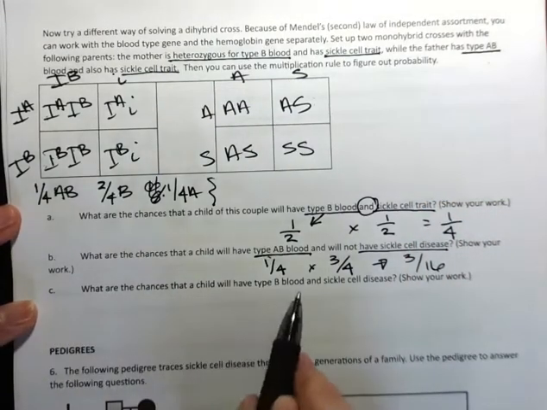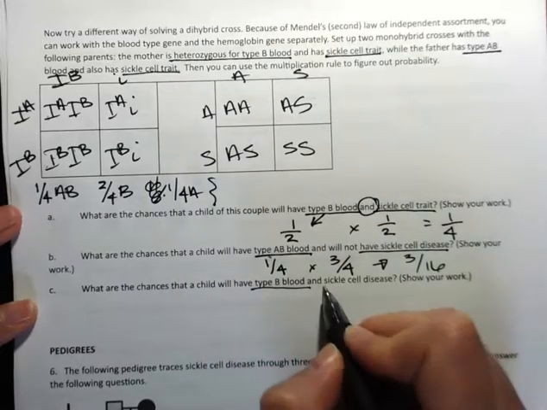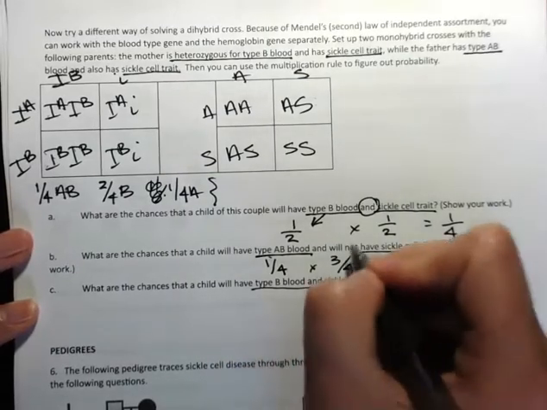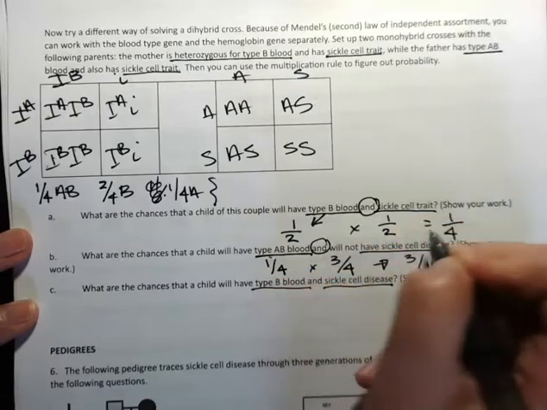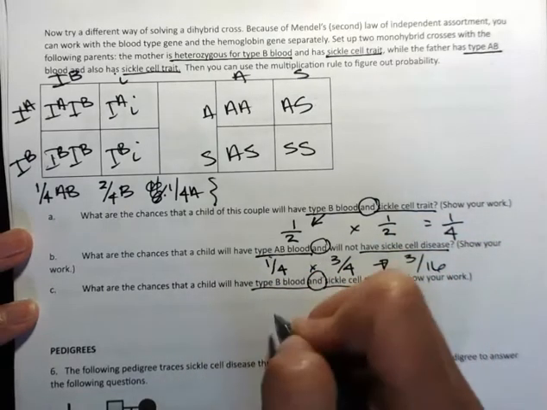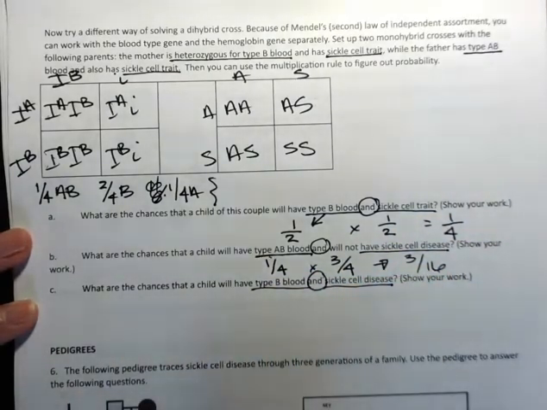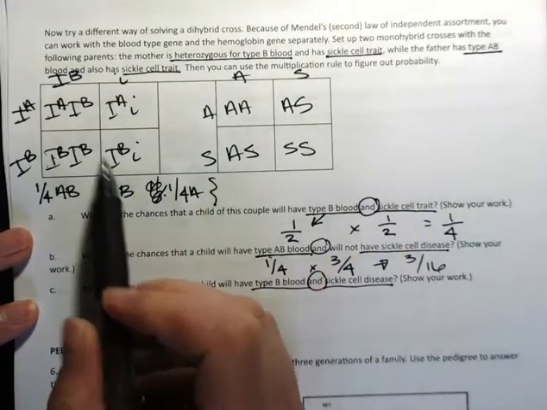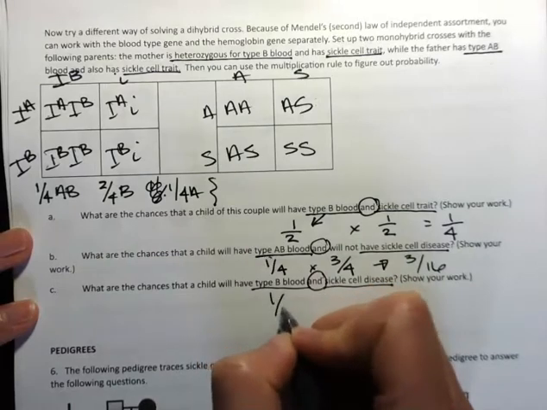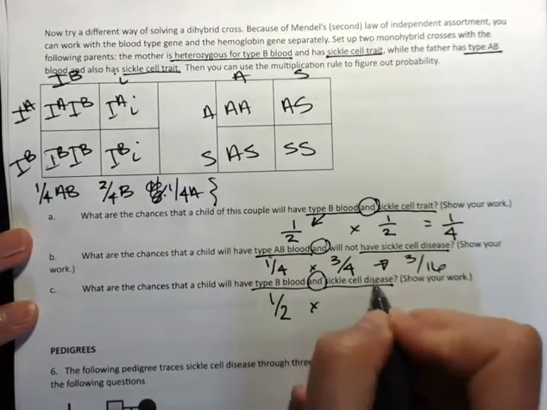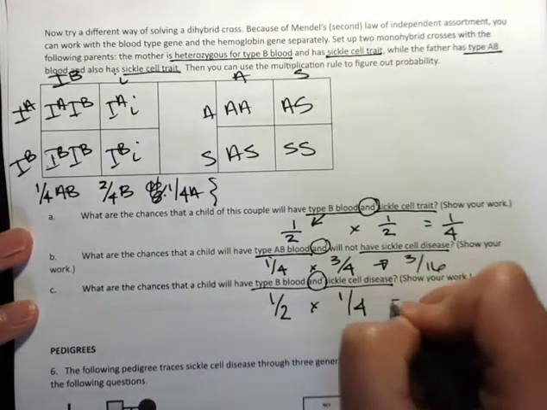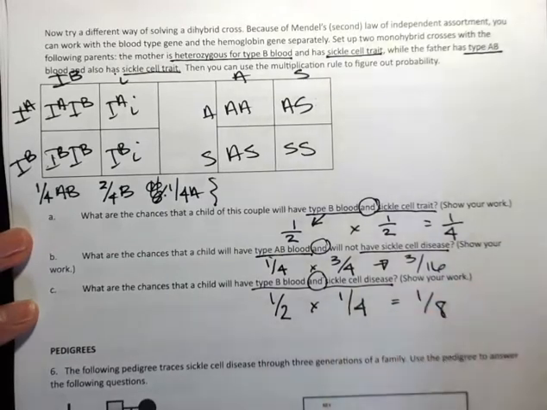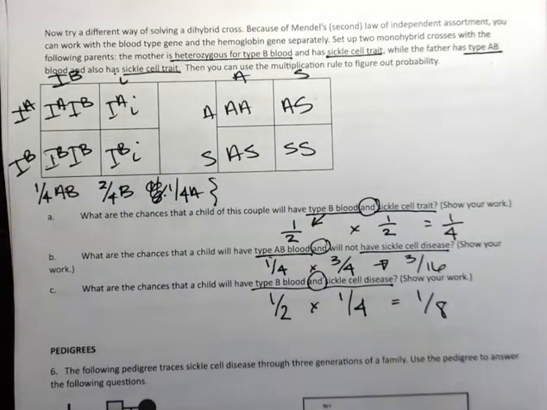Here, what are the chances that the child will have type B blood and sickle cell disease? Again, we're dealing with these and's, right? So you're multiplying. If it said or, then you would add the probabilities. So in this case, type B blood, if I come over here, that's 1/2 times 1/4, and that gives me 1/8. You could also do that in decimals, so really it's up to you, whichever you're more comfortable with.